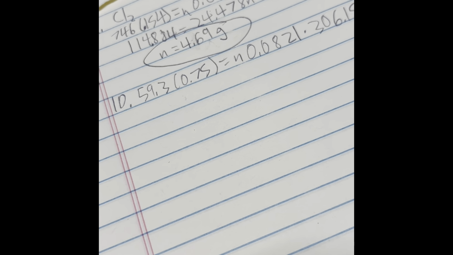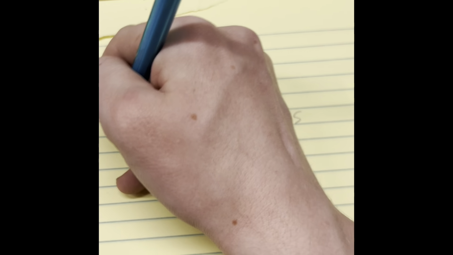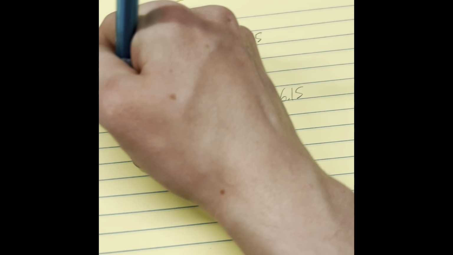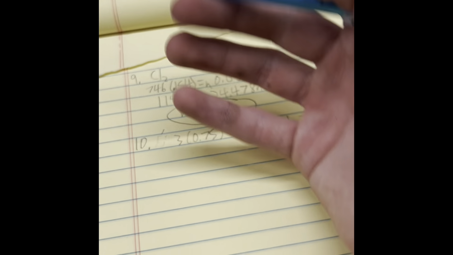It's number 10. Not 59.3 milliliters, because I did not make that mistake again. It should be 59.3 milliliters divided by 1,000, so 0.0593 liters.